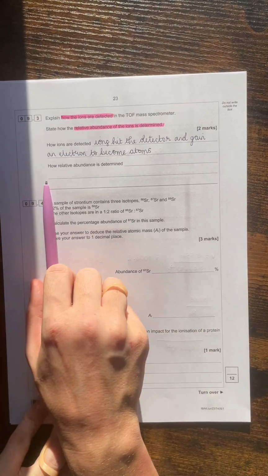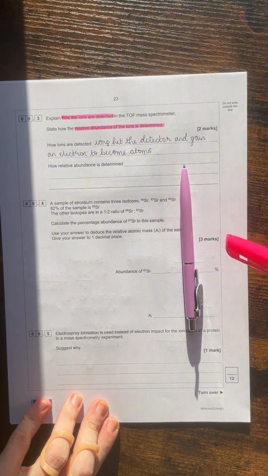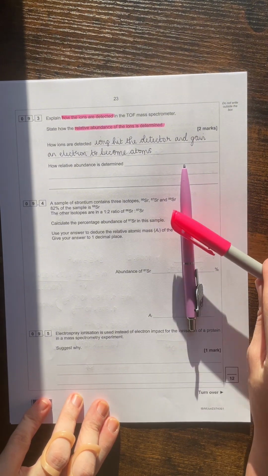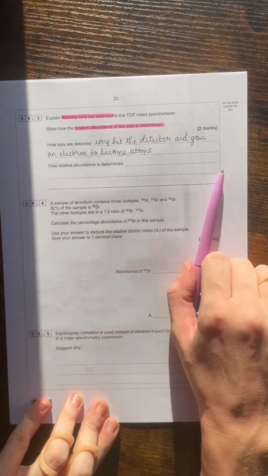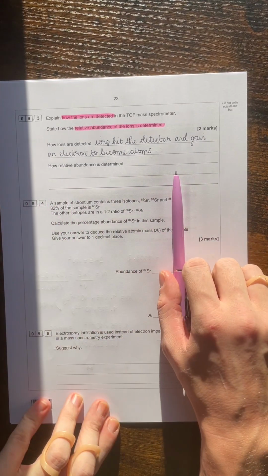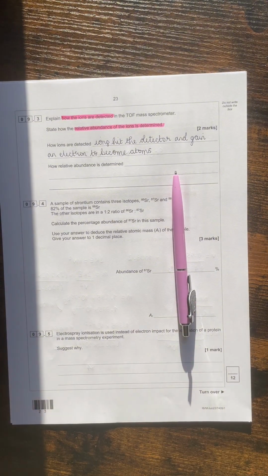So let's say I only have one ion hitting the detector, then only one electron is going to come to the detector to be gained by that singular one ion. If I had 100 ions coming and hitting the detector, I'd have a flow of 100 electrons. So we can see how the number of ions hitting the detector is proportional to the number of electrons flowing, i.e. the size of the current.